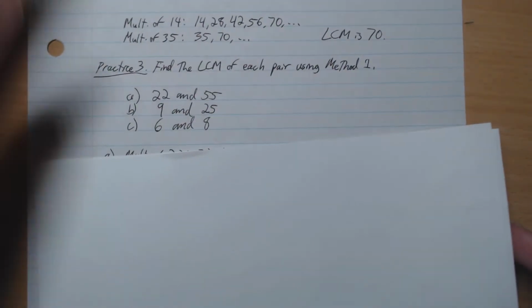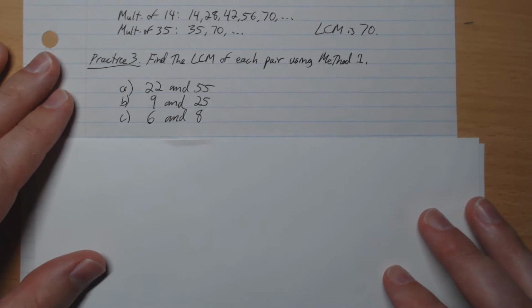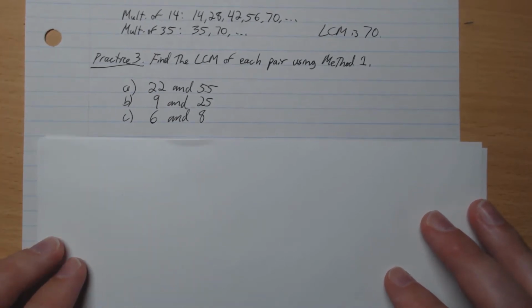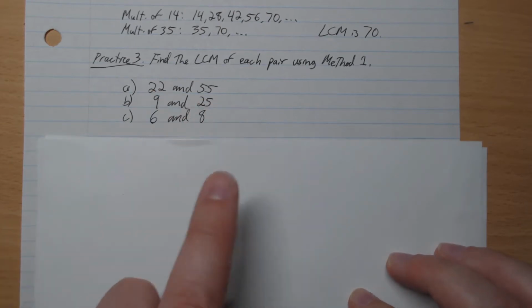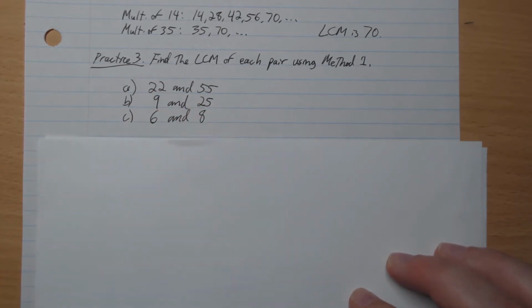Okay, so practice number 3. Find the lowest common multiple of each pair using method 1 that we just practiced. So 22 and 55, 9 and 25, 6 and 8. The lowest common multiple. Go ahead and pause the video and answer that.